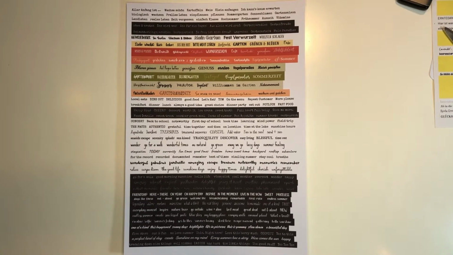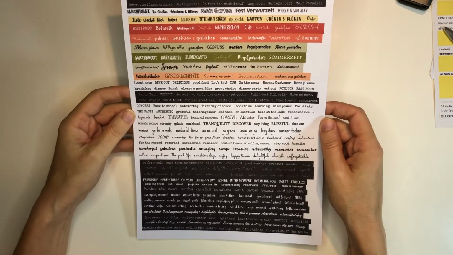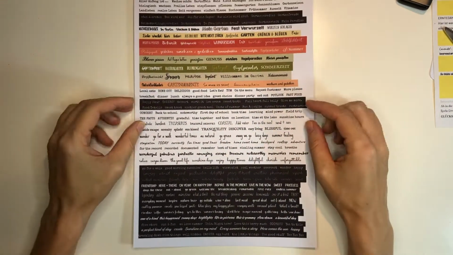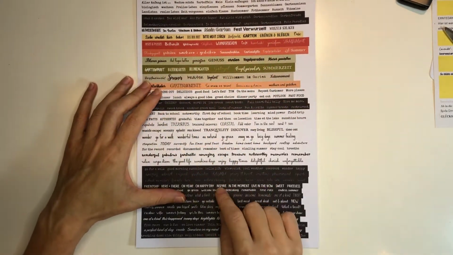christyhilltops.com, and today I will show you how I create my word strips, the word strips that I often use in my projects. So on my computer, I typed up in my word processing software just a whole bunch of words, and I put some colored background.